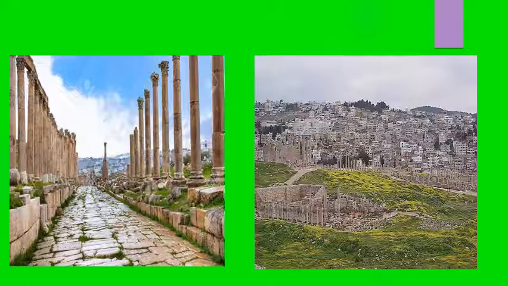Okay guys, now look at this picture. So this picture is Jerash and this picture also is Jerash. But this they call it the ancient Jerash, and this they call it the modern Jerash. So let's know the difference between them.